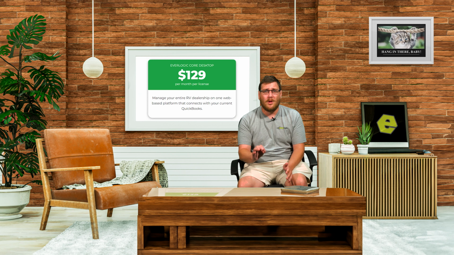So let's say that you have 10 people that work in your dealership. That doesn't mean you need to have 10 licenses. You can have, let's say, 8 licenses. But let's say person 9 or person 10 needs to log on to the software for any reason. That means someone's going to have to log off before they can begin to use the EverLogic software.